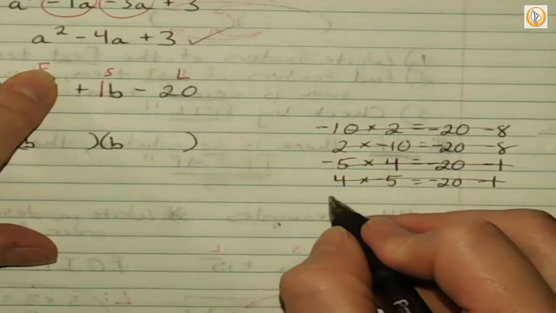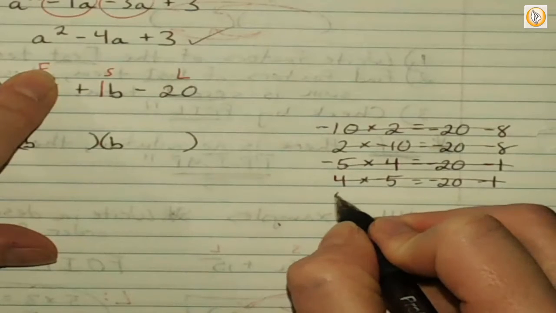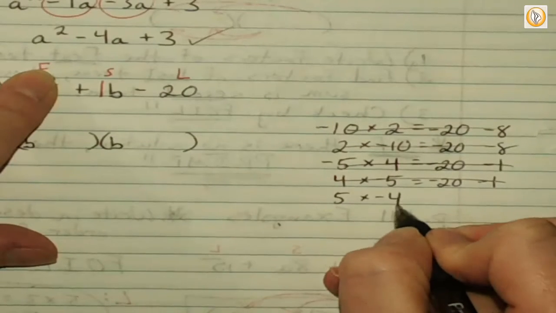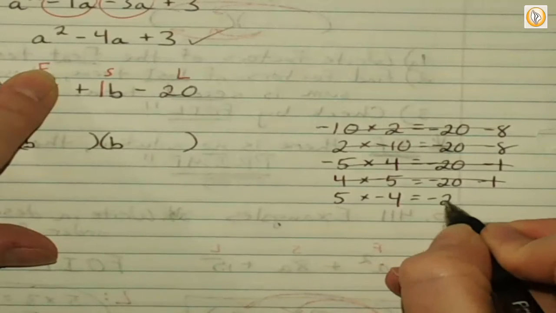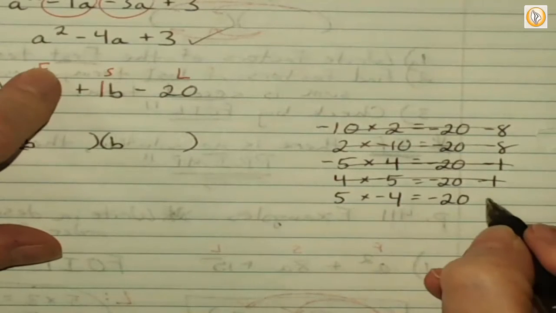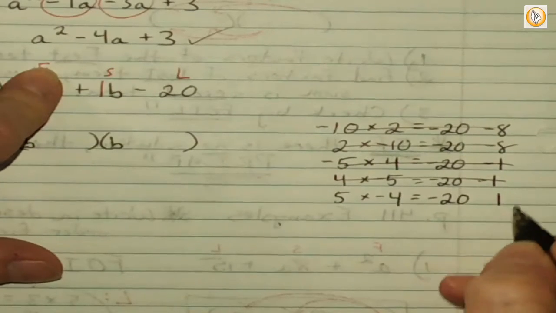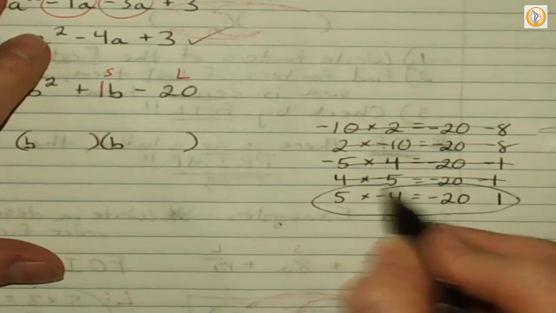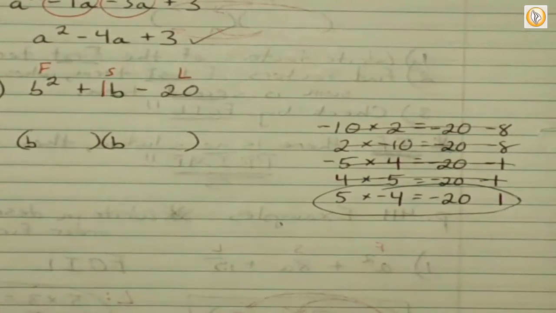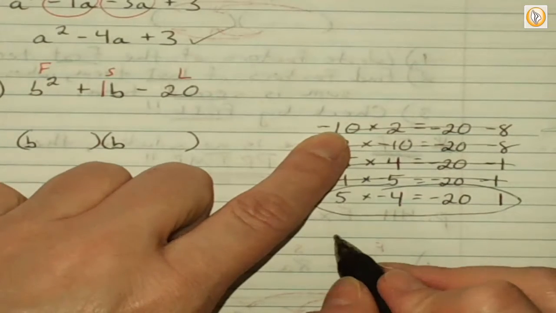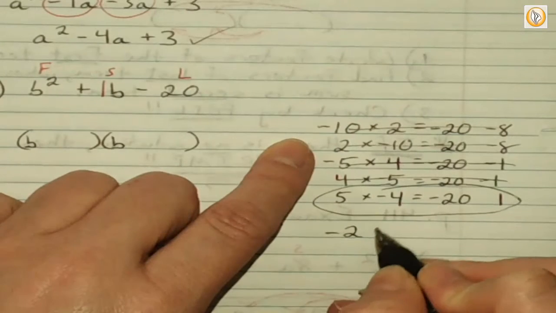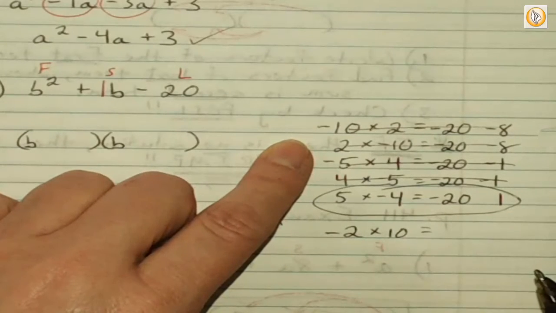Franz? Positive 5 times negative 4. And that gives a negative 20, which works. If we add it, we get a positive 1. So there's our winner. But please know that, like up here, I could have done negative 2 times positive 10.